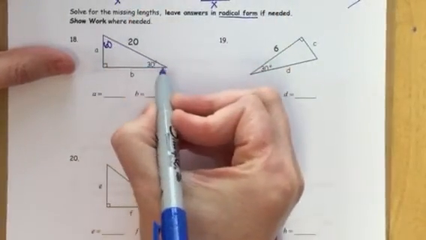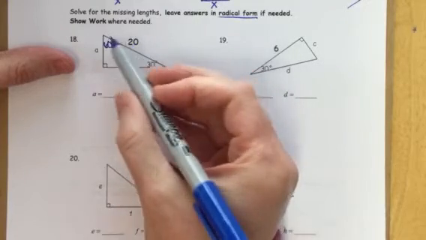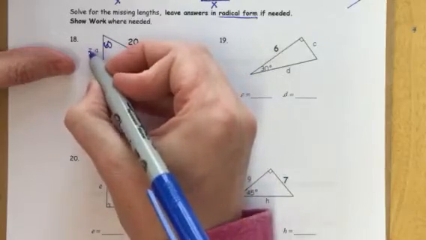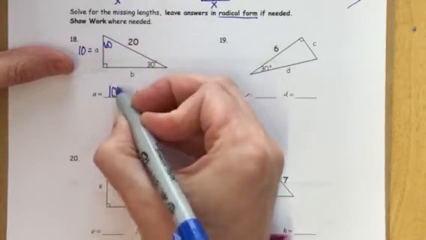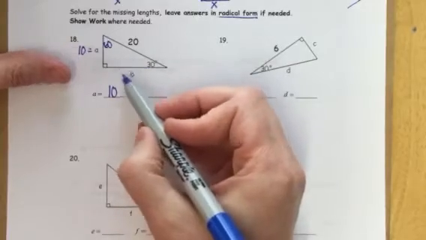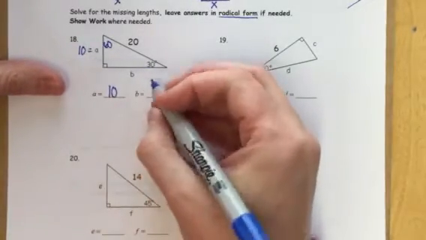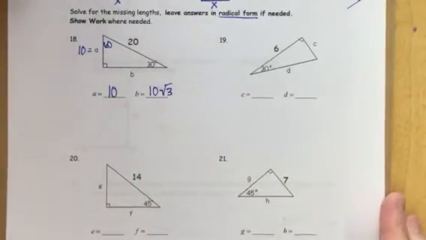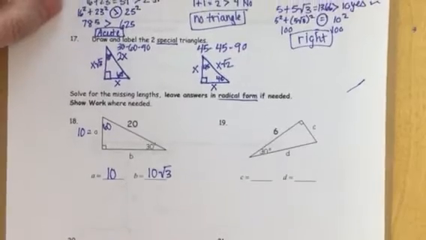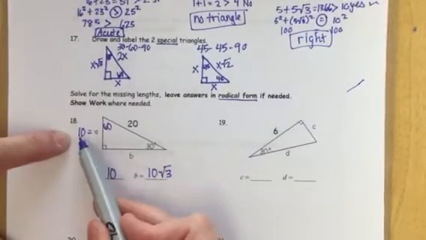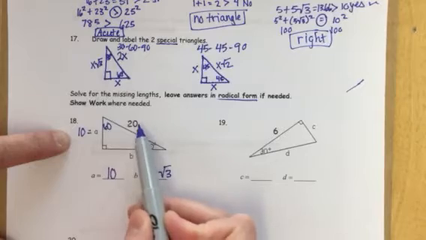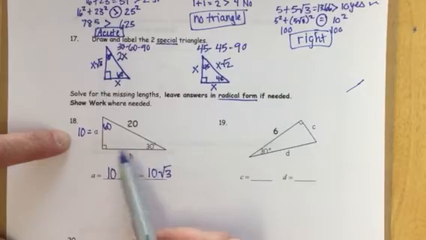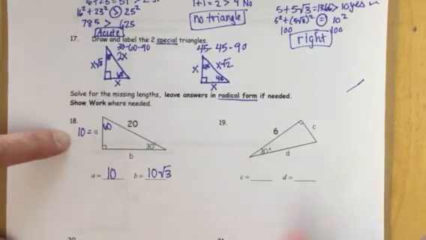So they've given us the hypotenuse of 20. The short leg is half of the hypotenuse. So A is going to be 10, and the long leg is whatever the short leg is times root 3. So the long leg is going to be 10 root 3. Now we can compare this to our problem 17 up above and see if we followed the pattern correctly. The short leg being 10, hypotenuse is twice that, yes, x and 2x, and the long leg being whatever the short leg is times root 3, we've got it.